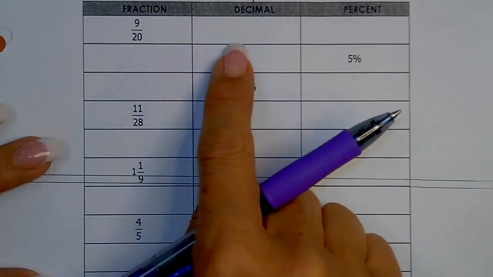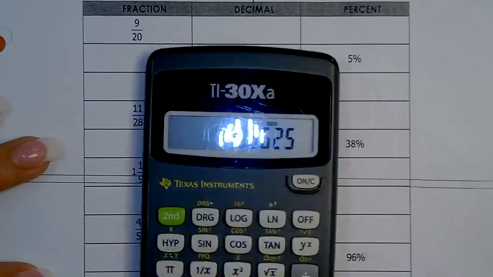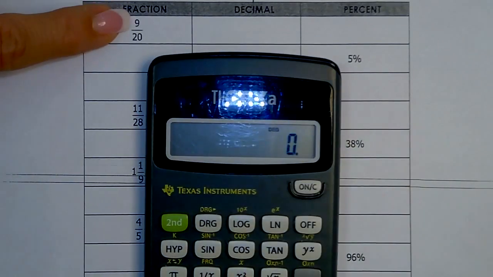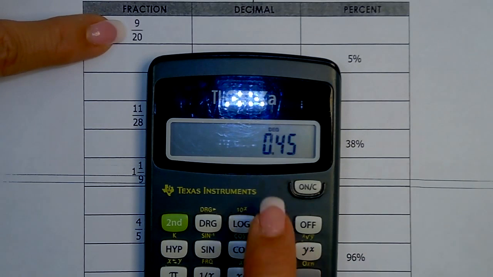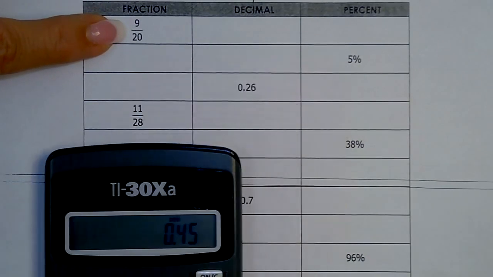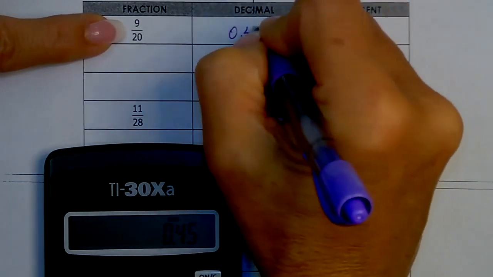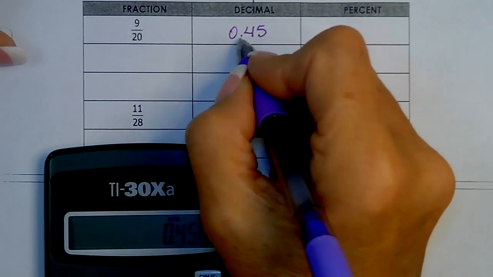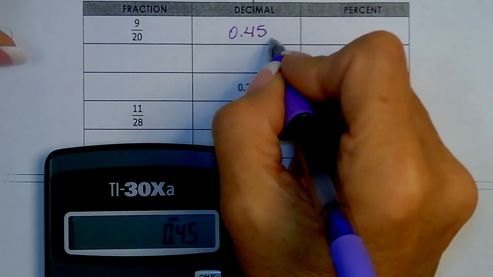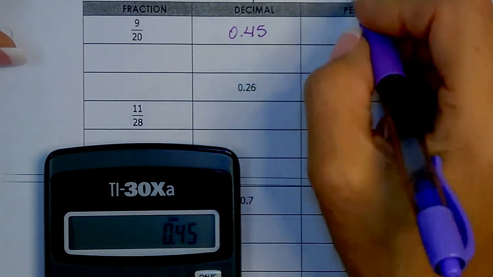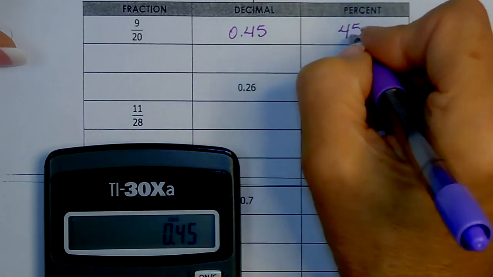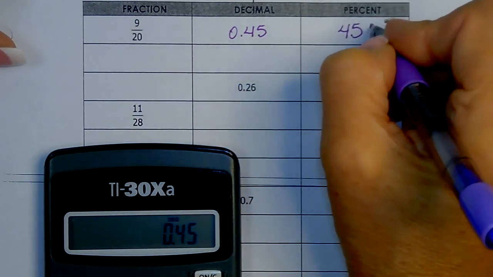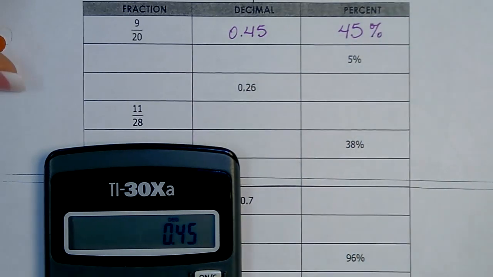I want to convert this to a decimal. So I'm going to use my calculator and do 9 divided by 20 equals 0.45. To convert it to a percent, I'm going to move it 2 places to the right, which would put it right here after the 5. So we don't have to put it. It is given that it's 45%.